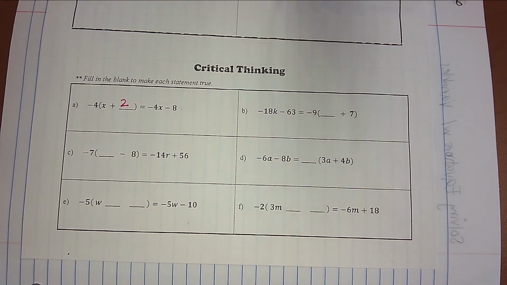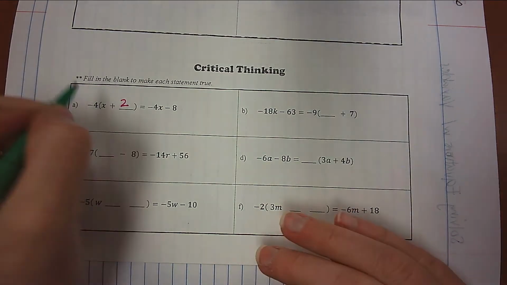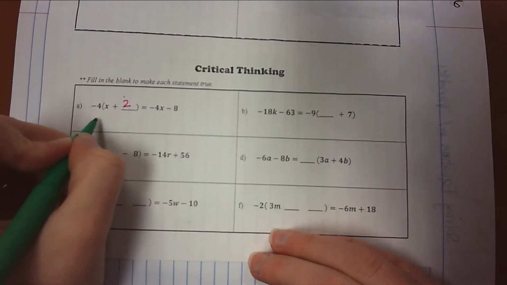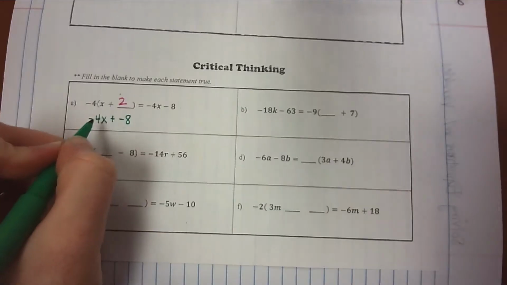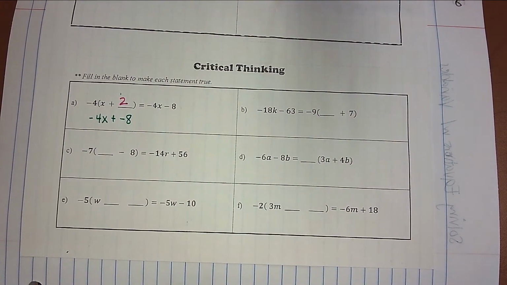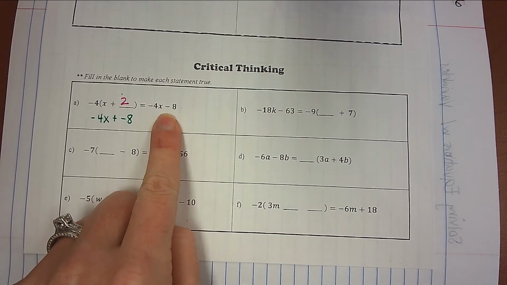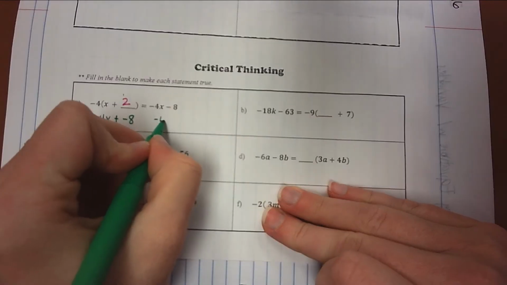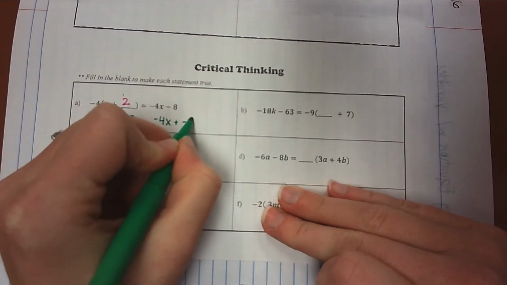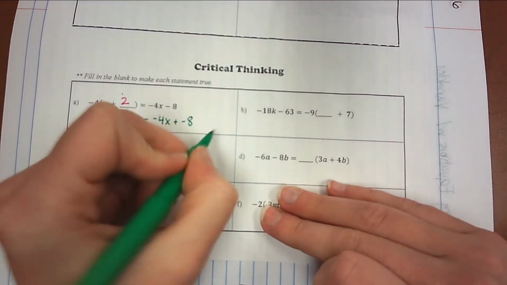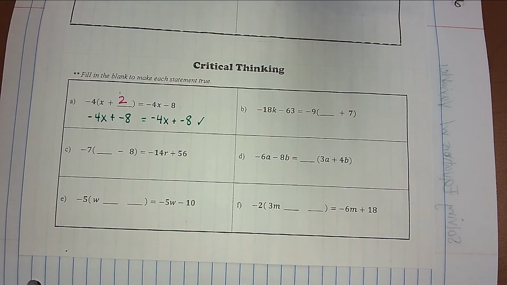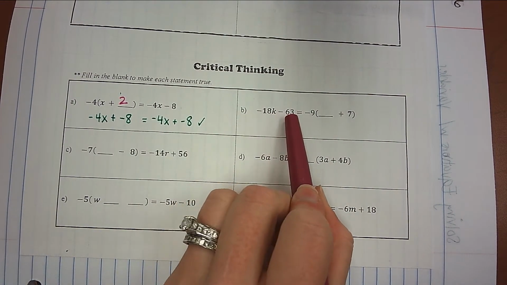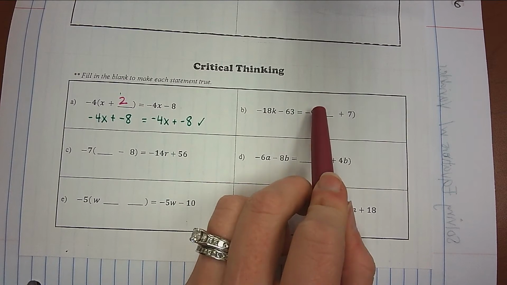If we want, we can always check our work, and I'll show you what that would look like really quick. If we distribute, we would get negative 4x plus negative 4 times 2, which is negative 8. And you may be thinking, well, that doesn't look like this. Well, if we copy, change this expression over here, now it does look the same, and my answer checks and makes sense. It seems reasonable.